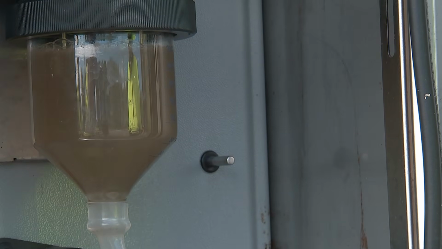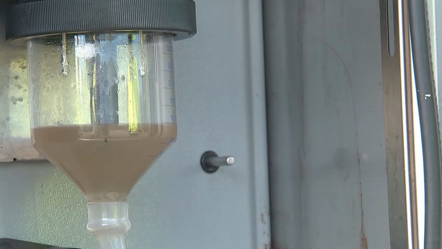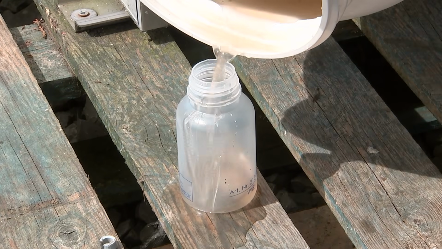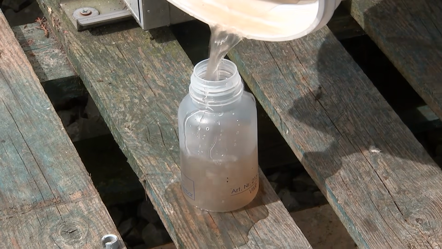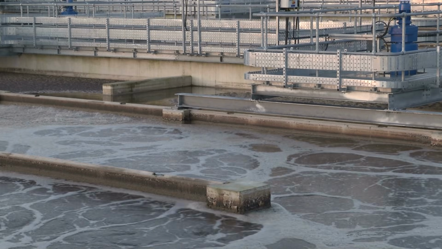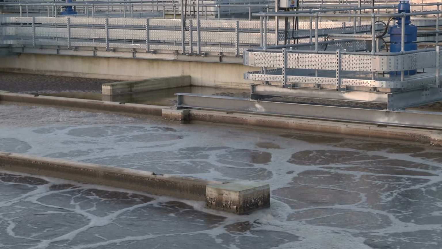Wastewater treatment plants regularly collect samples of incoming sewage to characterize various constituents and their strengths. After all, you have to know what's in the wastewater to track whether or not it's been sufficiently removed at the other end of the plant.